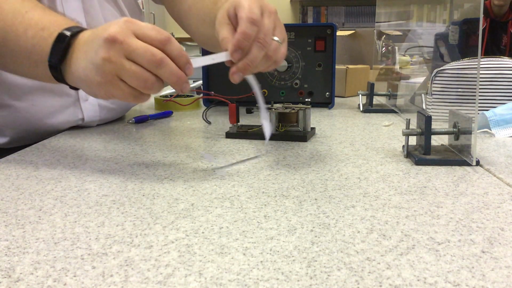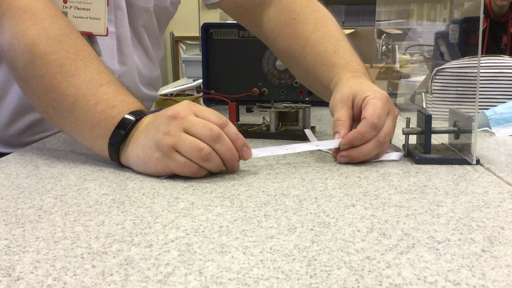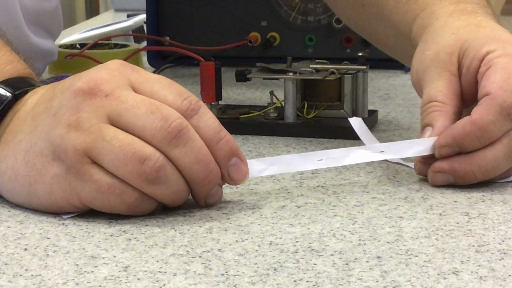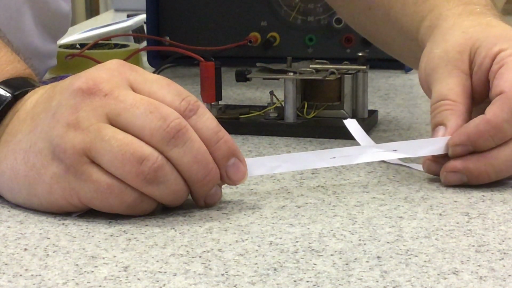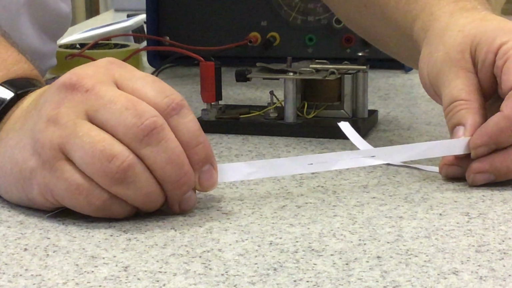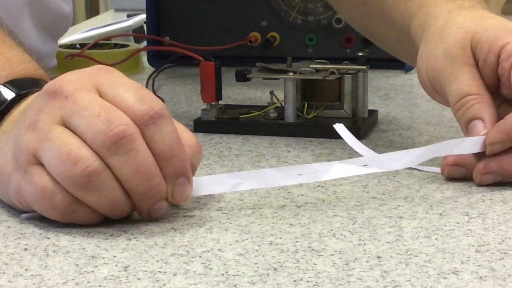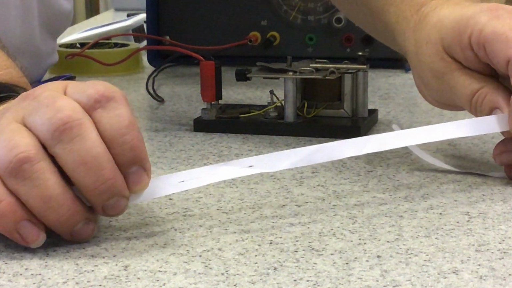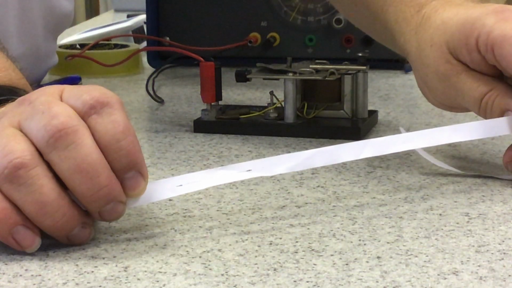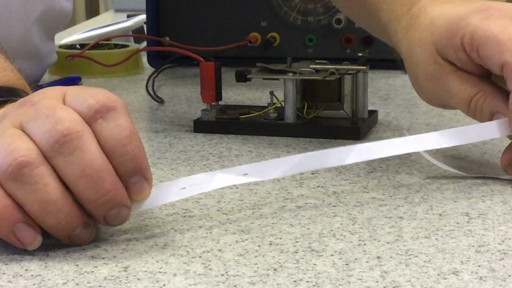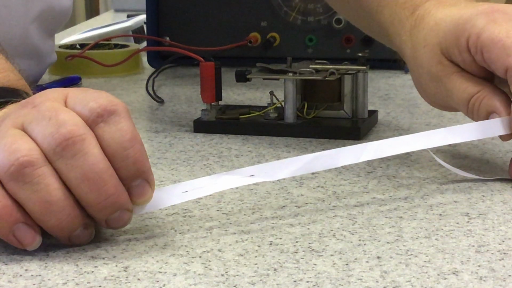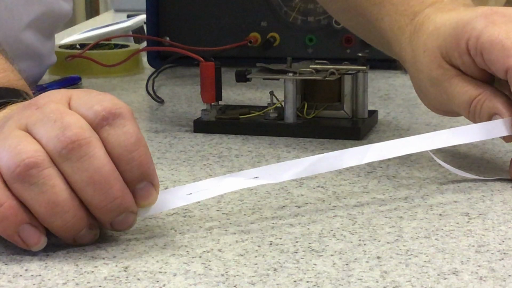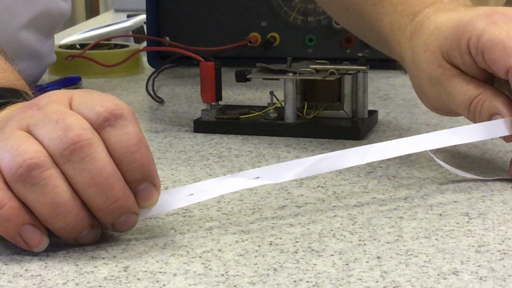So if we look back at this piece of paper, we can see the dots are almost on top of each other to begin with, and then gradually they're getting further and further apart. And that's because the trolley was then moving. The further the trolley is moving, the further apart the dots become, so the faster the object must be travelling, because each dot is a 50th of a second after the last one. So you can work out how far it's travelled in a 50th of a second, and you can then average that to find the speed.